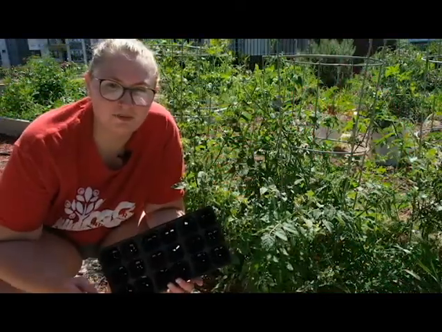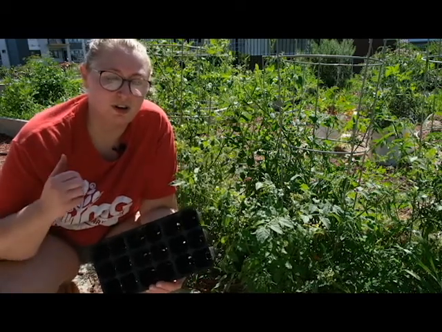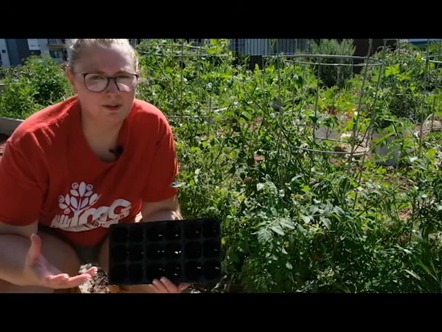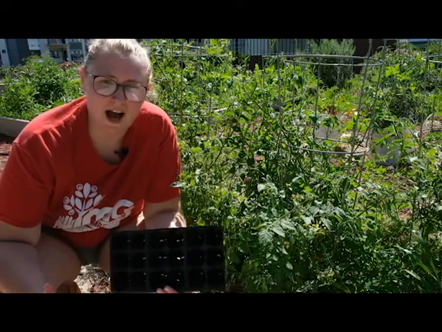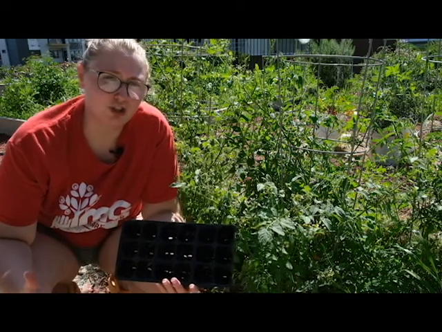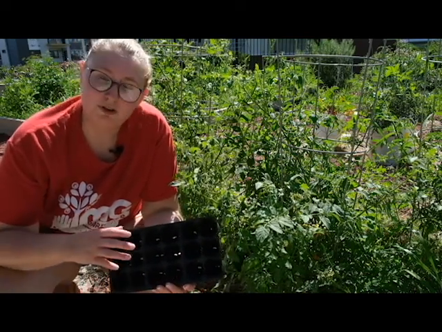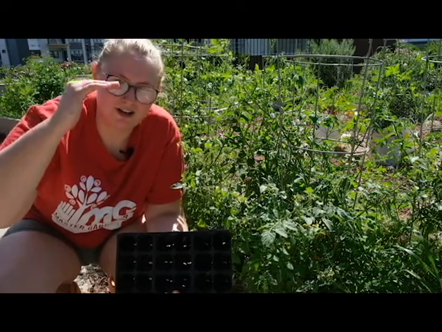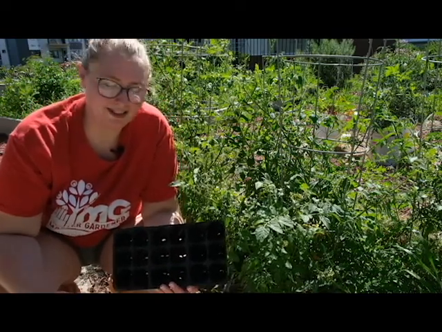When starting your own tomato seeds at home, you need to make sure that you start 5 to 6 weeks before you can plant outside. So the first day to typically plant in our part of Iowa would be around May 20th, and the last day to plant would be around June 20th. So you want to go to your calendar and count back 5 to 6 weeks and mark on there, and that is the day that you want to plant.